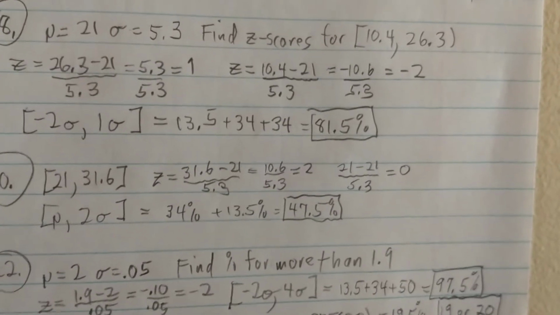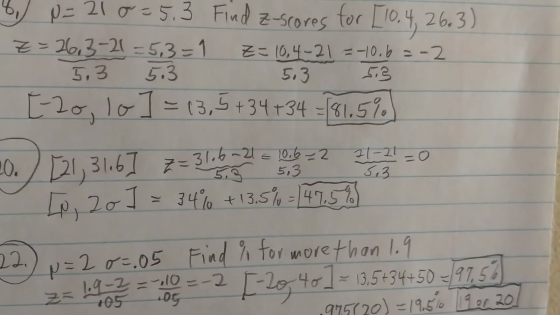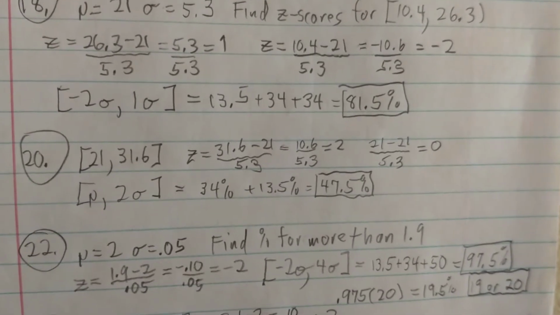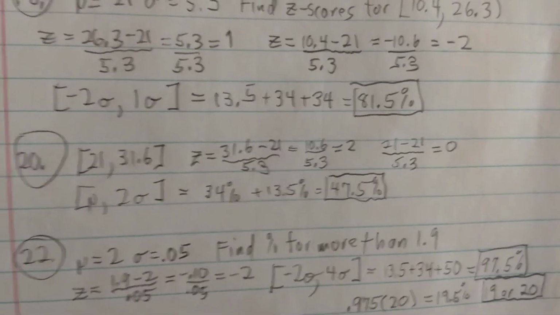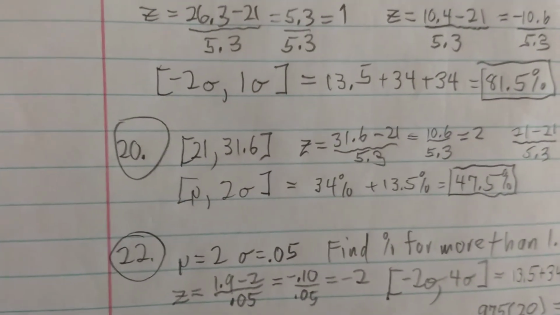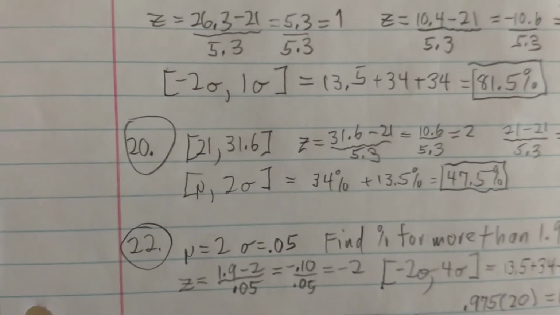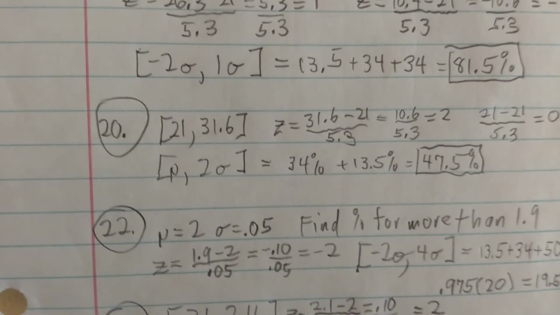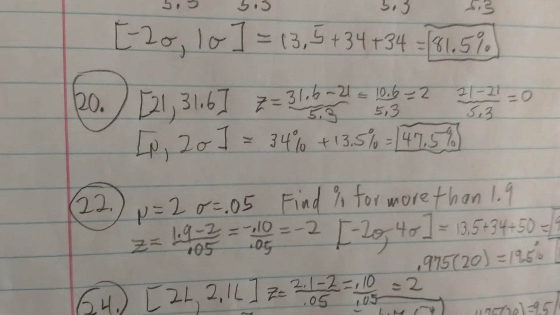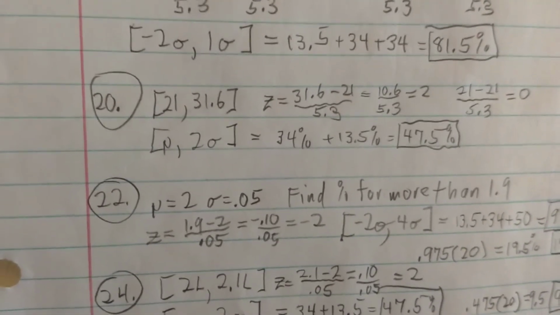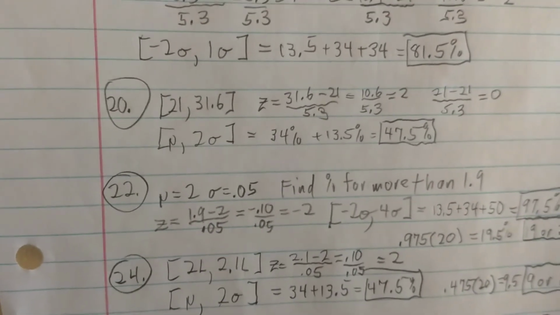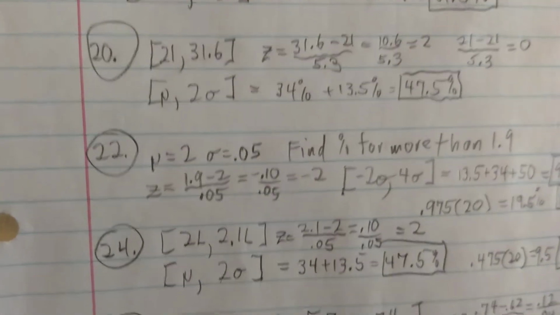The low number is 10.4 minus 21 over 5.3, which is negative 10.6 over 5.3, which again conveniently is negative 2. So we're looking for the area from negative 2 standard deviations to the left of the mean to 1 standard deviation to the right of the mean. And that, I'm remembering back on the curve, is 13.5 plus the 34 up to the middle, and then the 34 to the right of the middle, and that all adds up to 81.5.